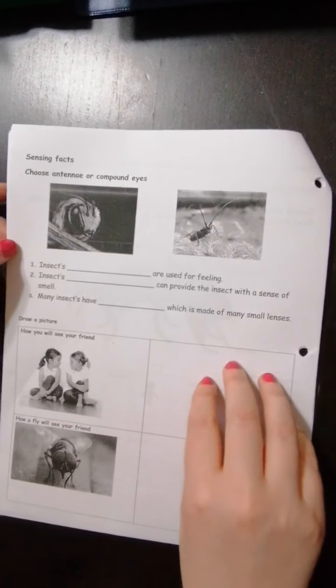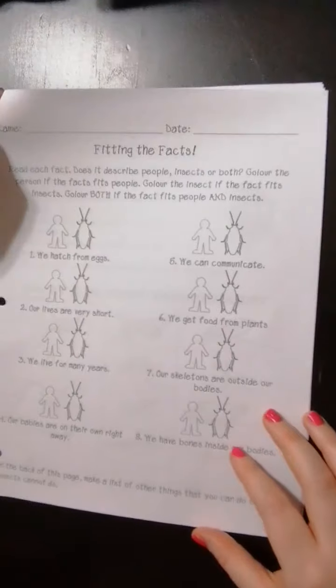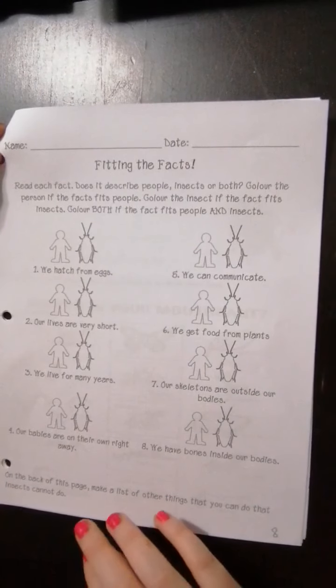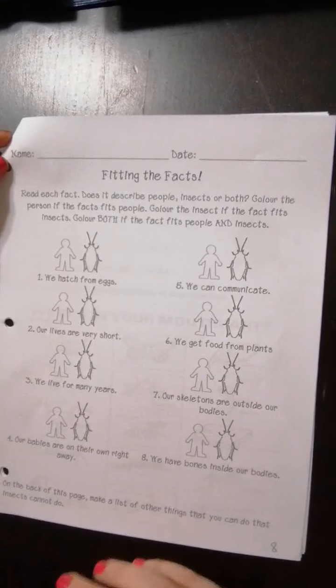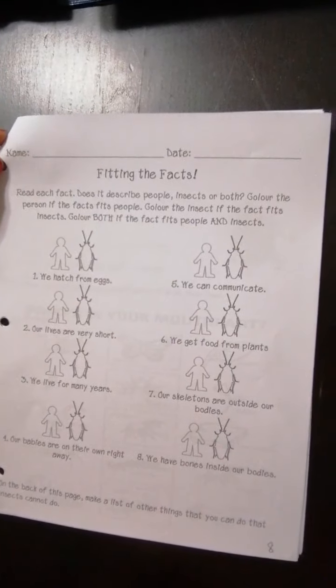Page 7, we focus more on the eyes and the antennae, so you can just fill it in. And then the last part, draw a picture of how you see your friend and how a fly would see your friend. Remember what we just looked at on the computer with the type of eyes of a fly. And then the last page, page 8, is just an extra fun page again, where you basically have to compare humans and insects, and some of the facts will describe both insects and people.